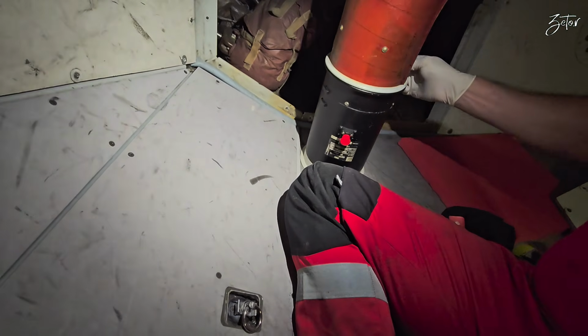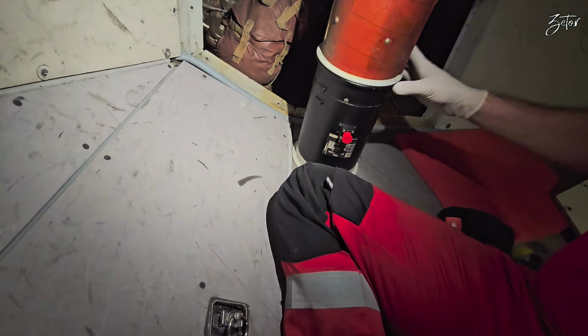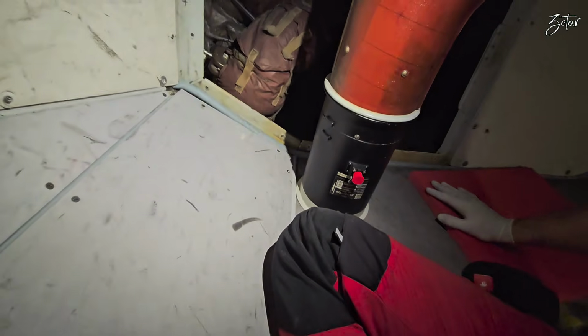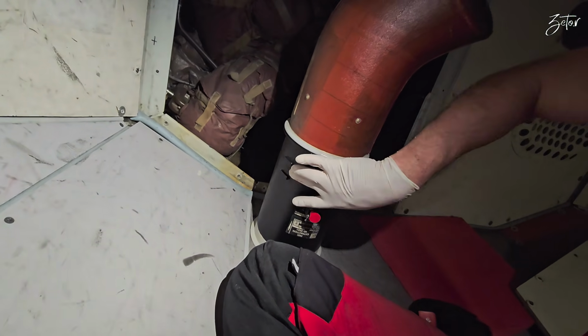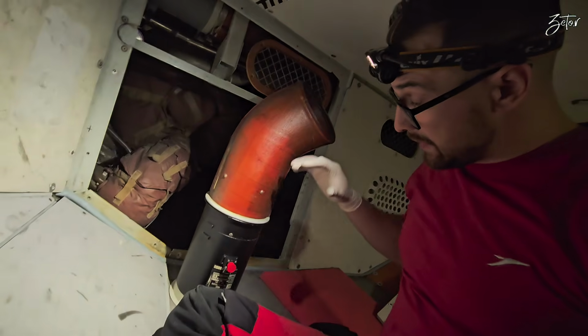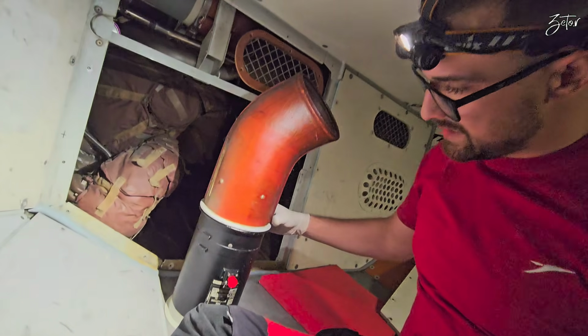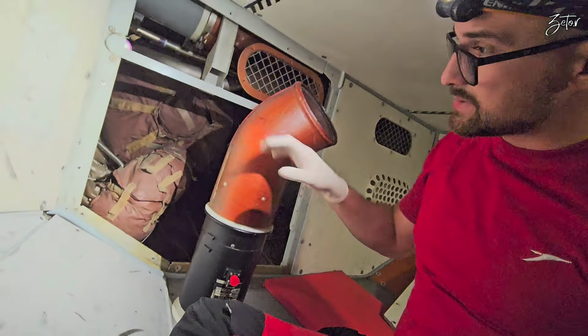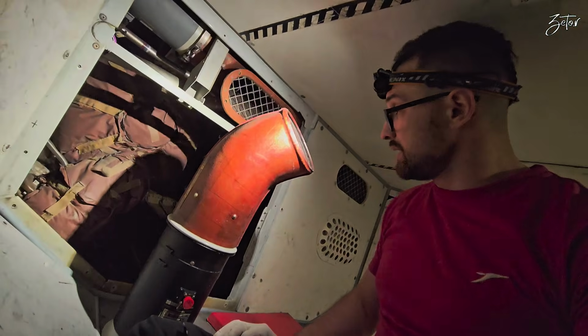We need to fit it inside in a way that this duct will fit as it fits here. Also, we will first fit it in position, but I'm not going to tighten it, and then I will install this duct, adjust the position so the flow will go out, and yeah, then we'll tighten everything.